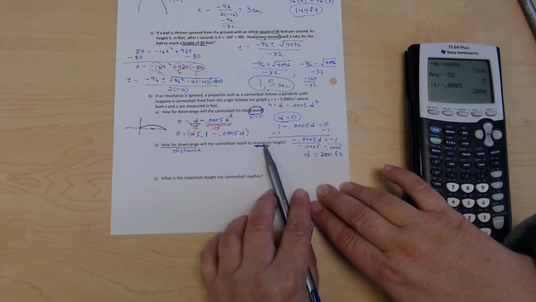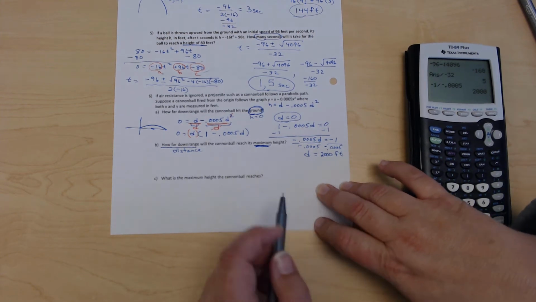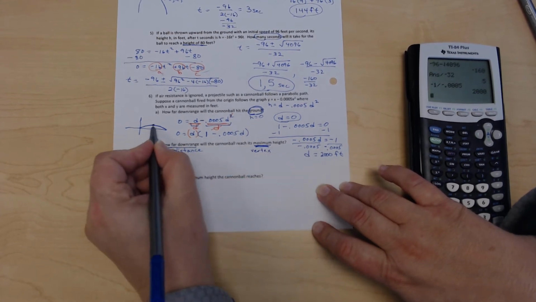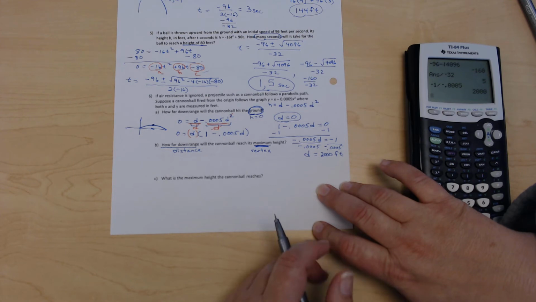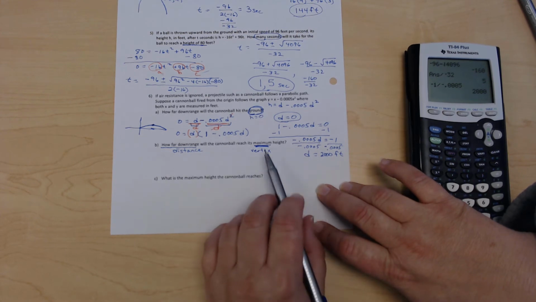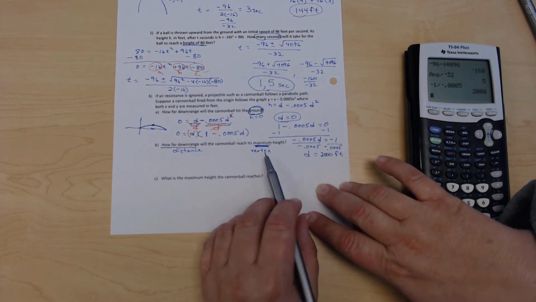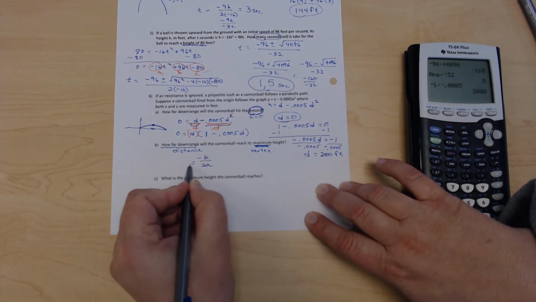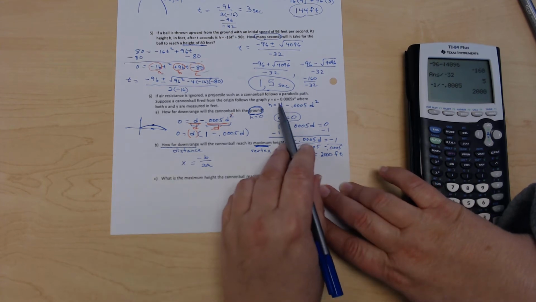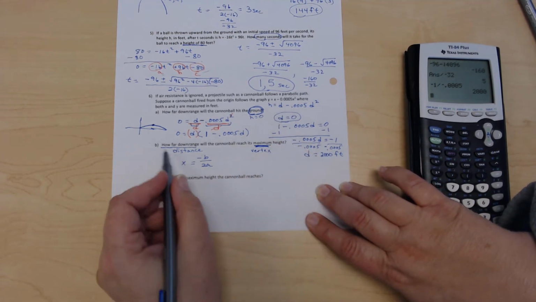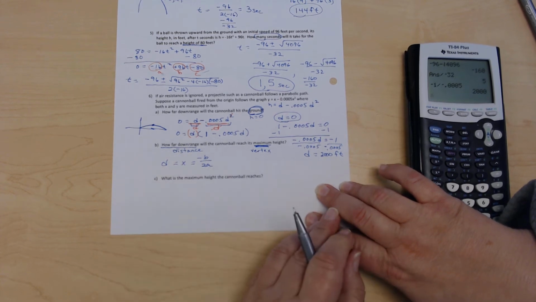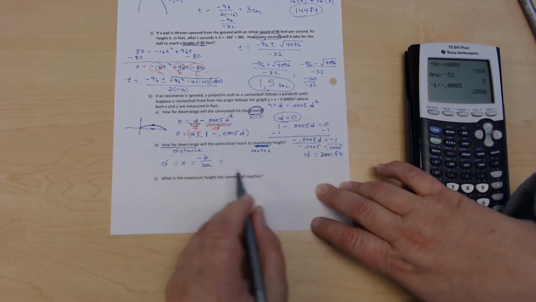As soon as you see the word maximum, you are thinking vertex. We're looking for this high point. Maximum or minimum is vertex. And the only thing you can find right away is negative b over 2a. That finds you your x value, which in this problem is the d, which is perfect because that's what I'm looking for, distance.